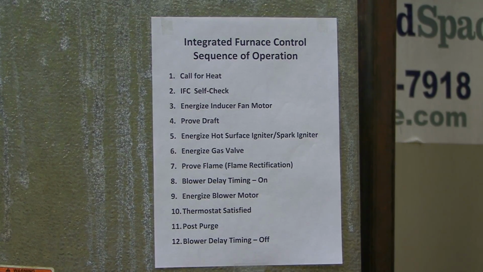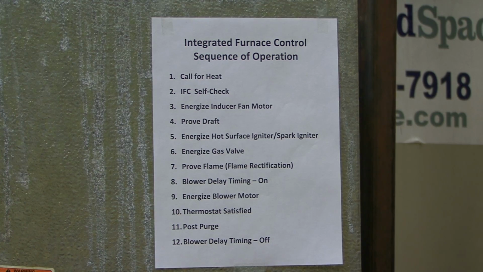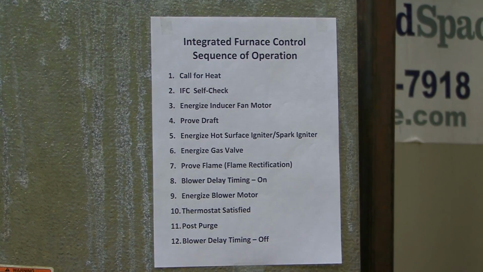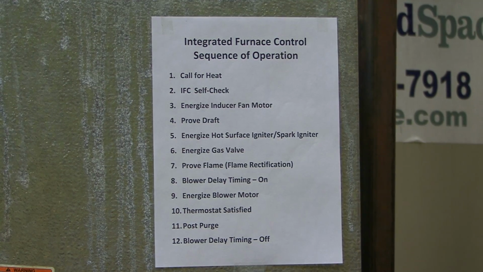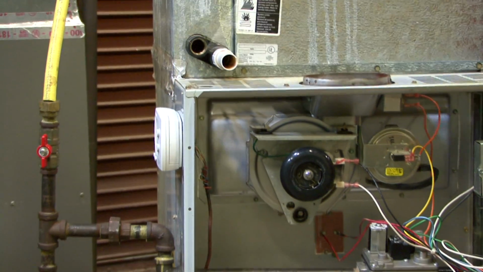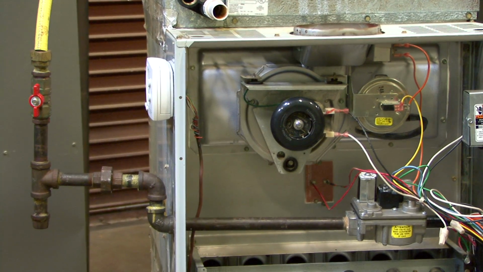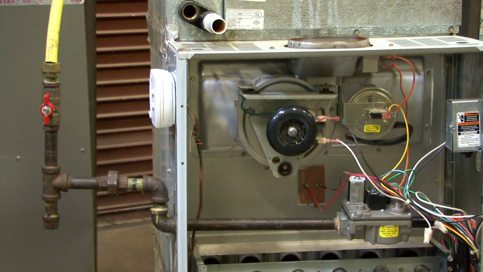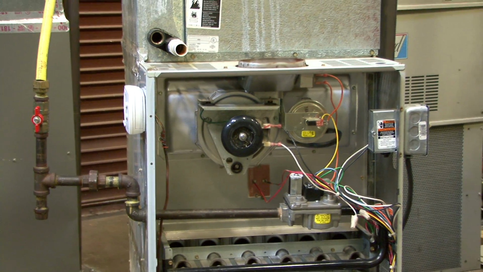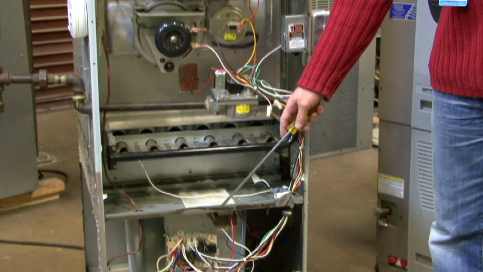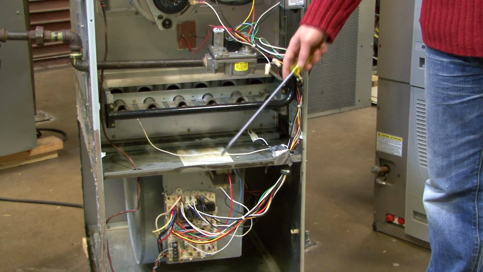So the sequence of operation is a 12-step process. The first step in the sequence is what we call a call for heat. That call for heat comes from our thermostat. This thermostat's mounted on the furnace, but typically this is in our conditioned space, maybe in our living room or in our hallway. That thermostat says it's too cold in the room, so we need to make some heat. So it's going to send an electronic signal to our integrated furnace control board down at the bottom, and it will start going through its process.